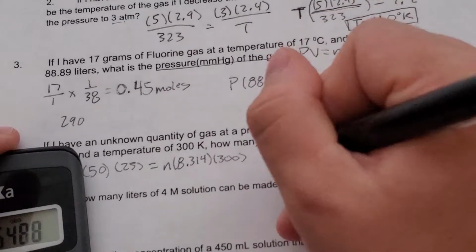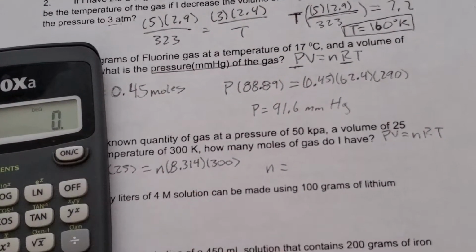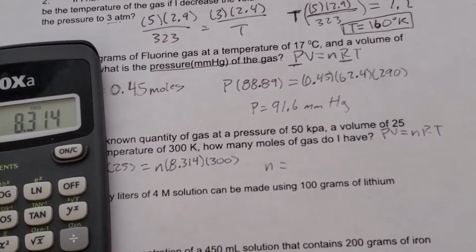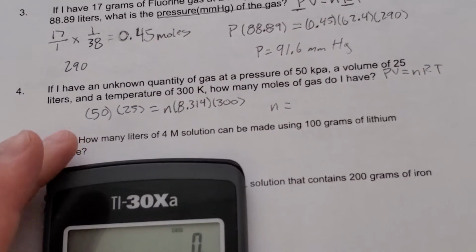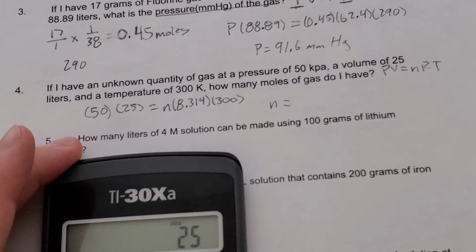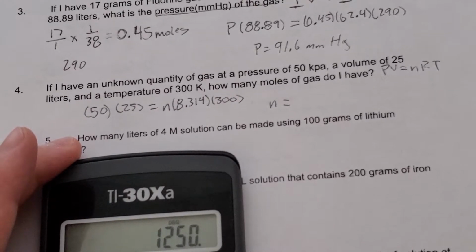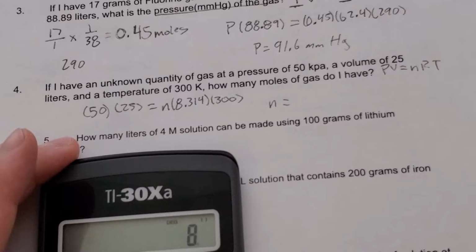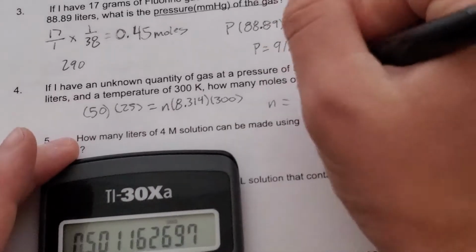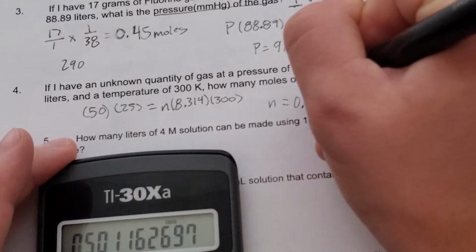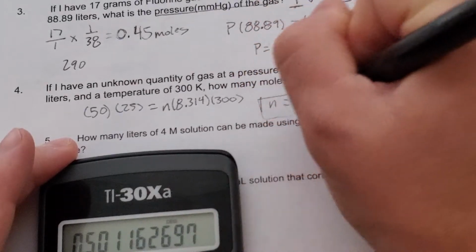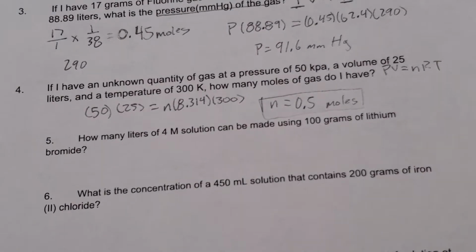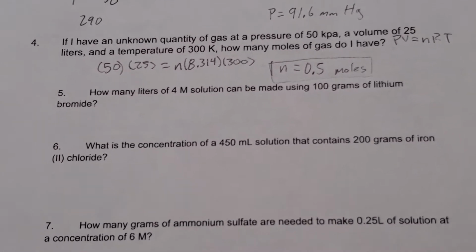So to find n, let me do it this way. Let's do 50 times 25 and divide that by 8.314 times 300. That gives 0.5 moles. Very good, very nice. I'm losing ink. Okay, I'm back with a new pen.